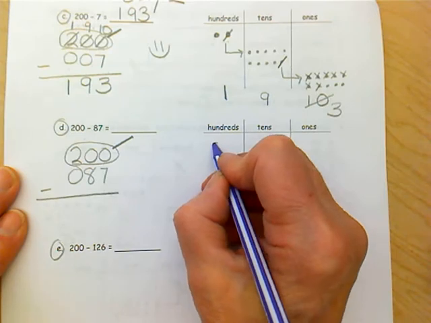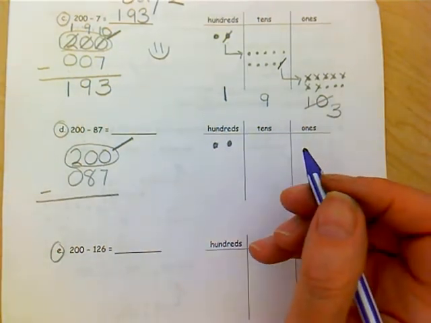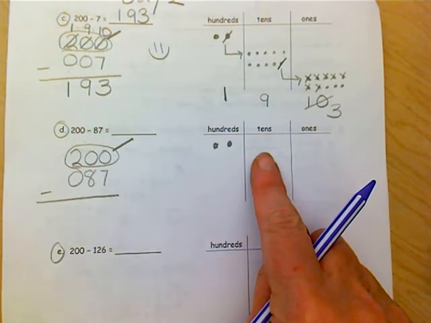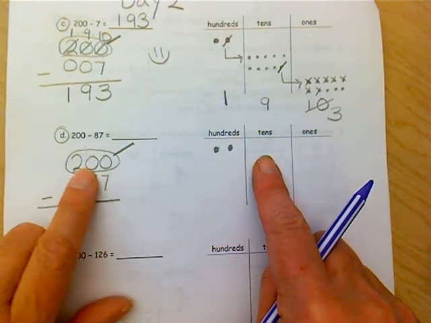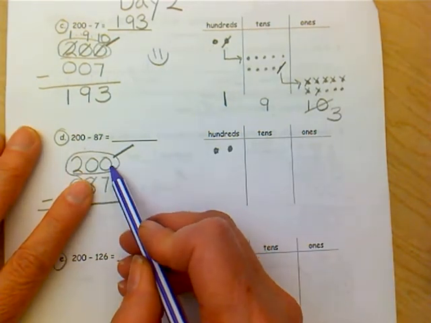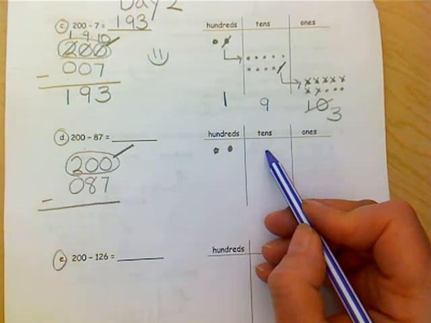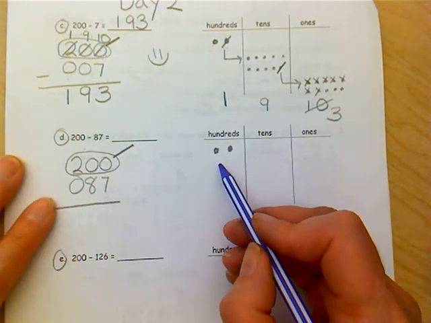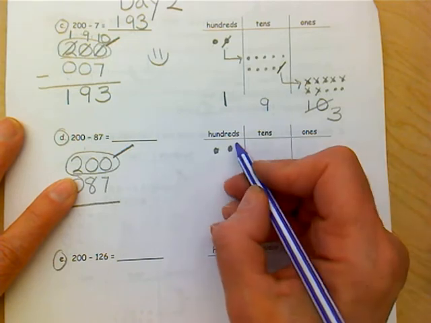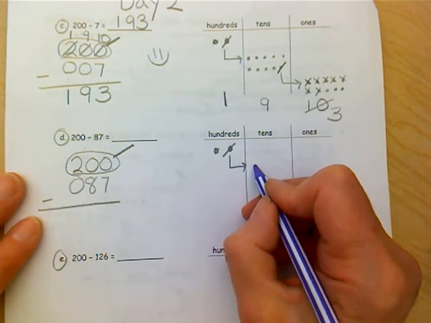And let's make a model of our 200. And then we're seeing if we can subtract, because right now I don't have any tens and I don't have any ones. Can I take 7 ones away from 0 ones? Nope, I can't. But I also don't have any tens, so I'm going to have to come clear over to those 200s and decompose 100 for 10 tens.